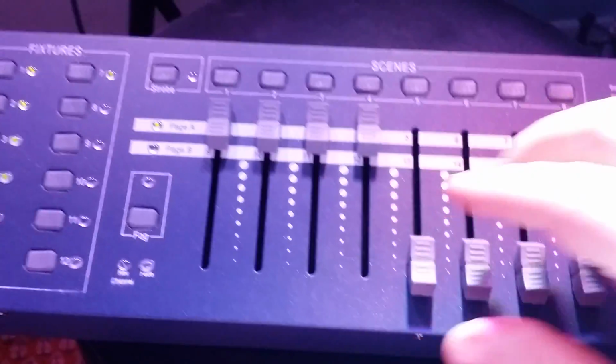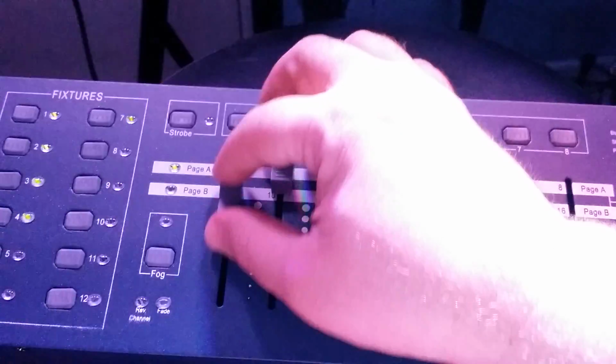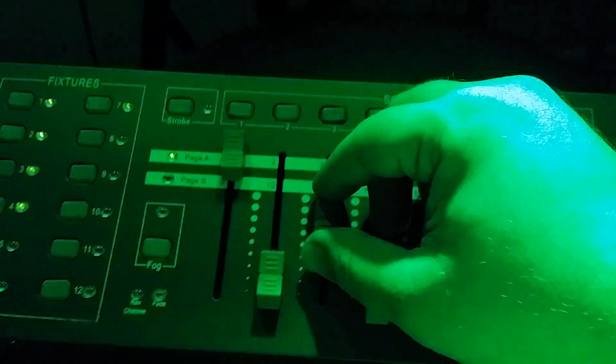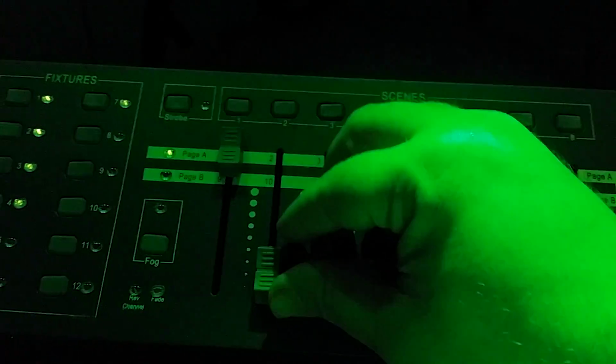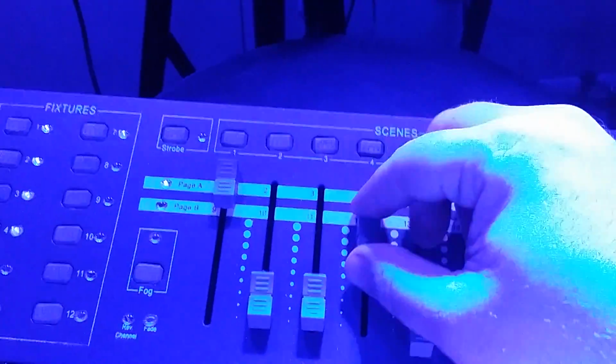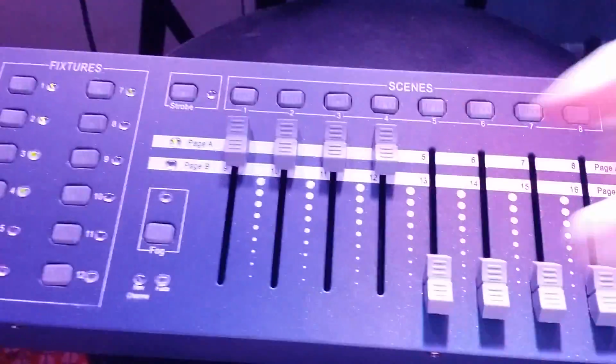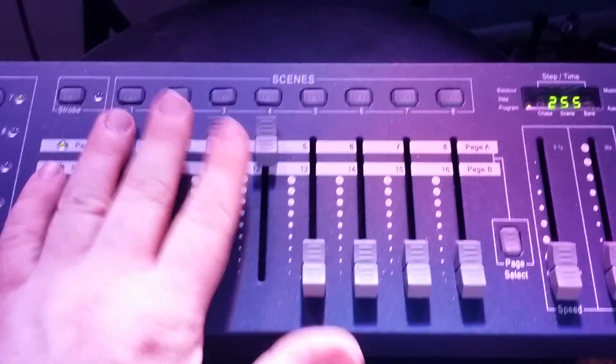Now, channel 1 is your master brightness. Channel 2 is your red. Channel 3 is your green. And channel 4 is your blue. I didn't turn them all the way down because I wanted you to see the faders moving. Now I'm going to turn them all back up. And you got your white full brightness.